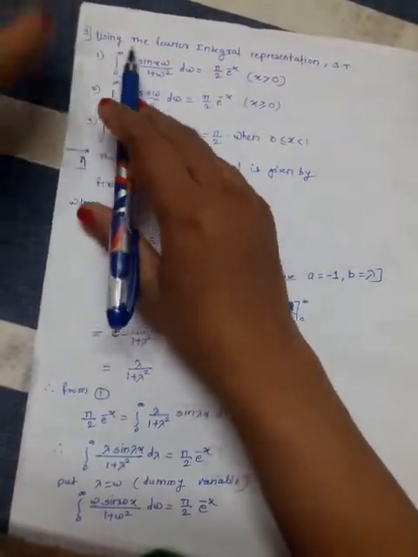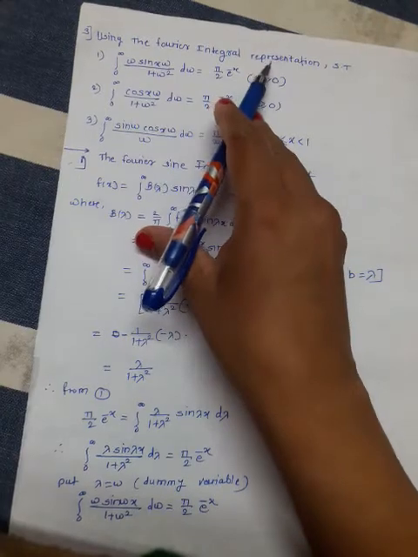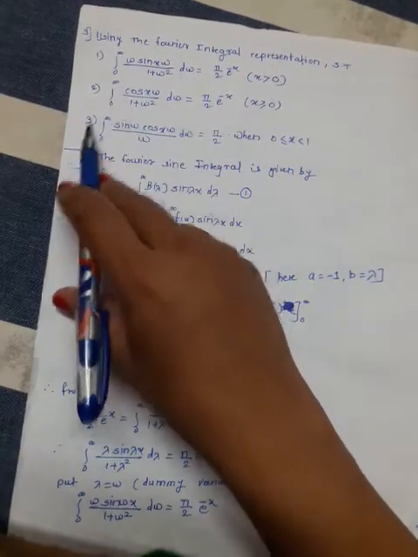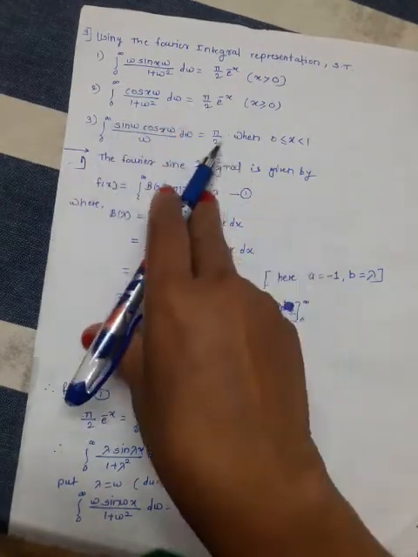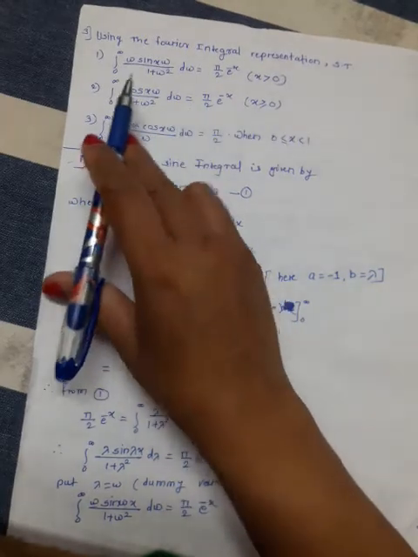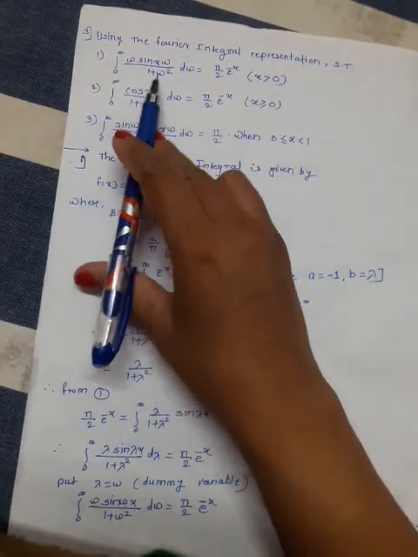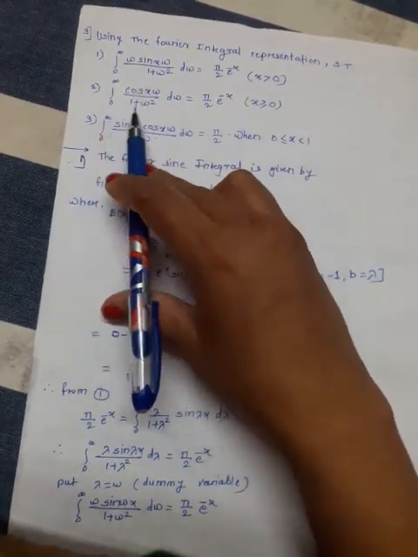This is the question: using the Fourier integral representation, we have to show that these three integration values are this. Now we have already done this first example. Now let us see the second example.